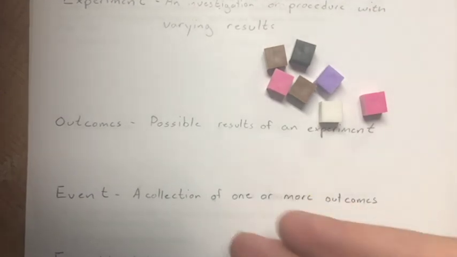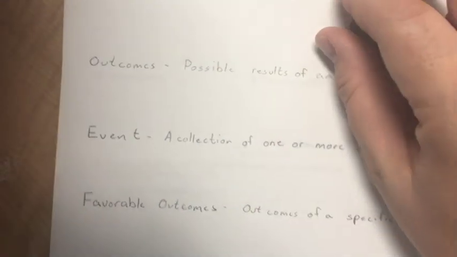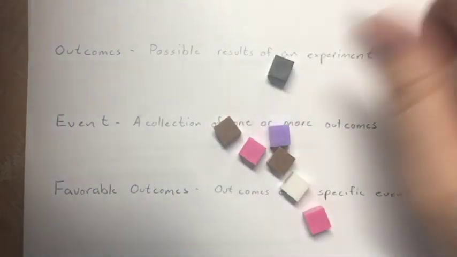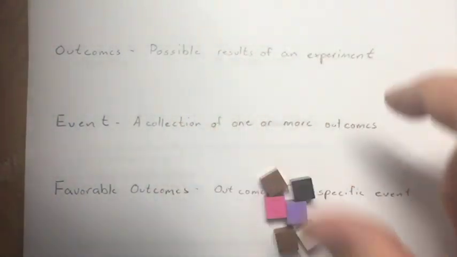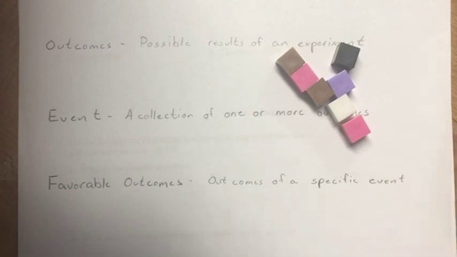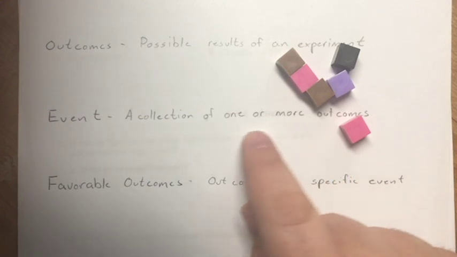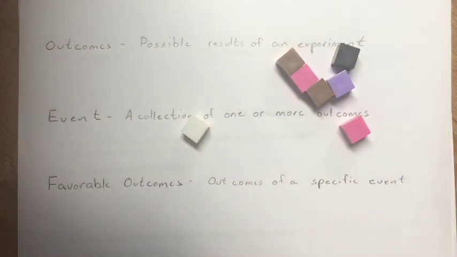And I can pick that at random and, well, it doesn't win. But that would be my event, a collection of one or more outcomes. I'm trying to get the white cube. Or maybe I wanted the black cube or the pink, and so forth. And then that leads me to the concept of favorable outcomes. It's the outcomes of a specific event. So if I wanted to pick a white cube, the only possible way that I can get a white cube is by picking the only white cube in there. That is my favorable outcome, getting one white cube.